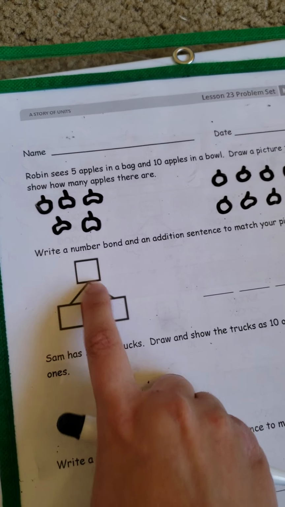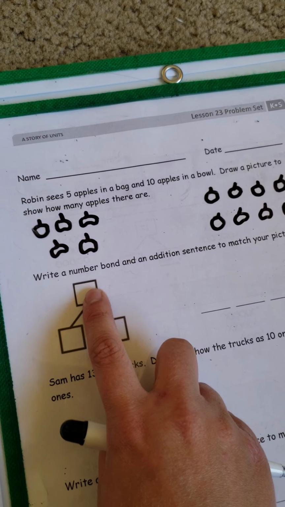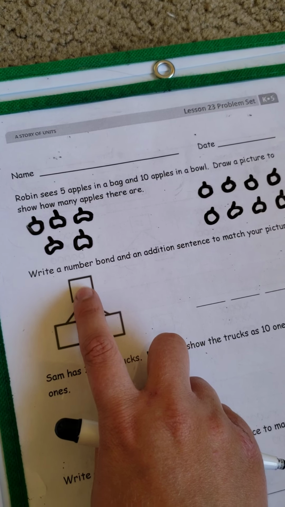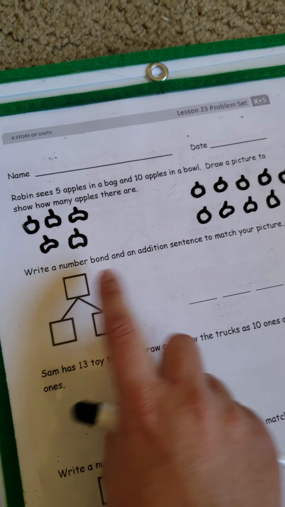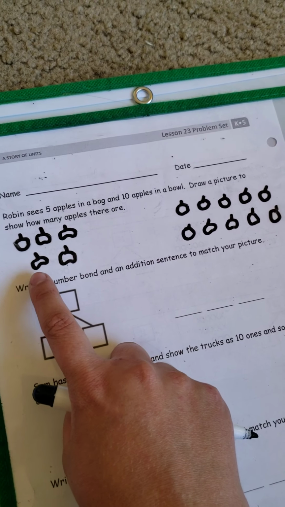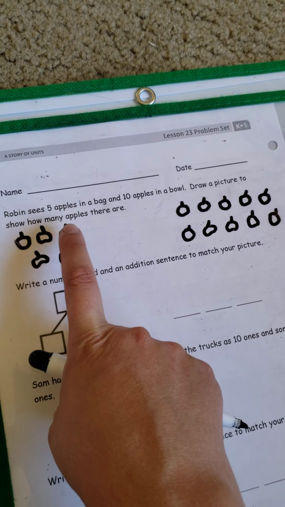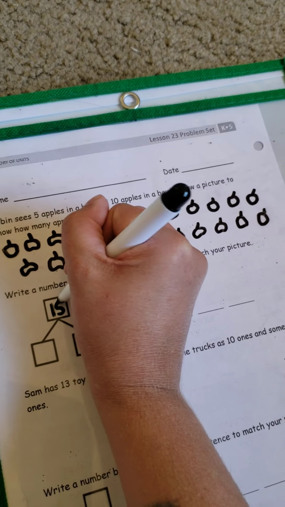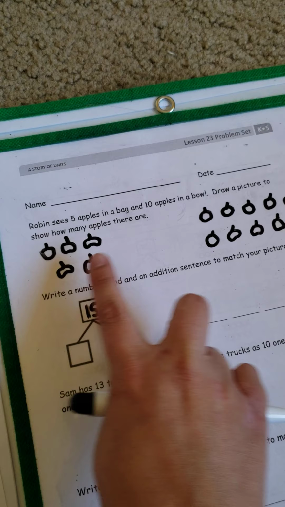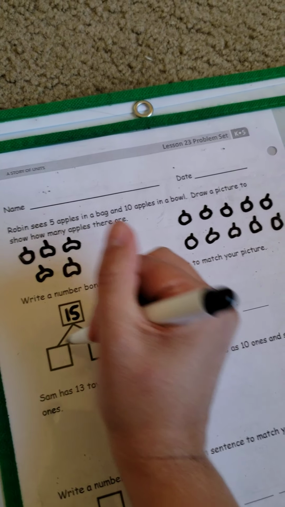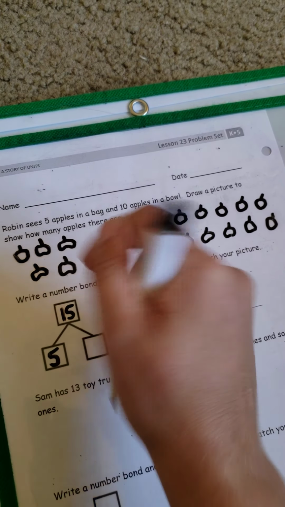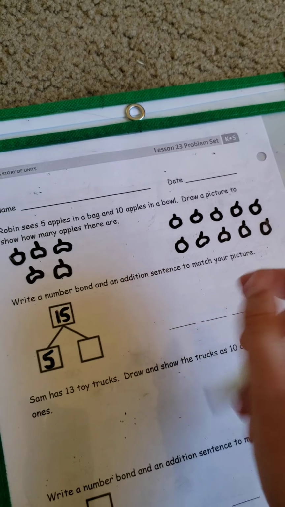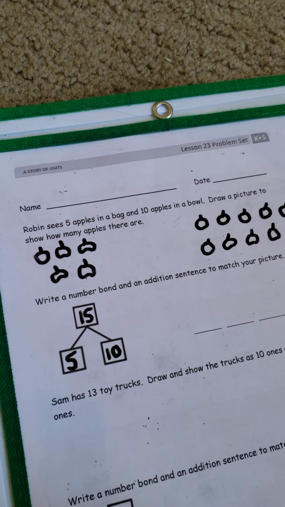So in the number bond, how many apples are all together? That's going to go in the top. So we had 10, 11, 12, 13, 14, 15. 15. And then what are the parts? We have them already separated. We have 5 on this side, and we had 10 on this side. So 5 and 10 make 15.